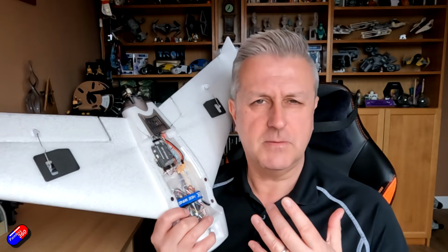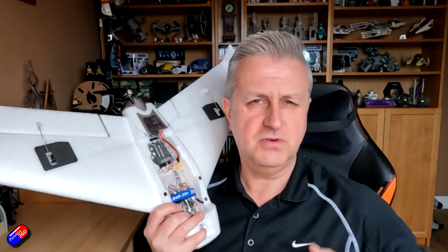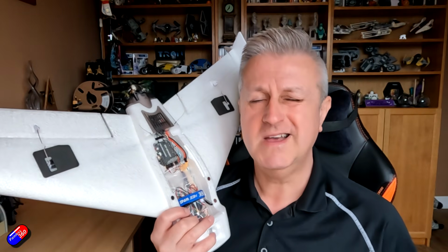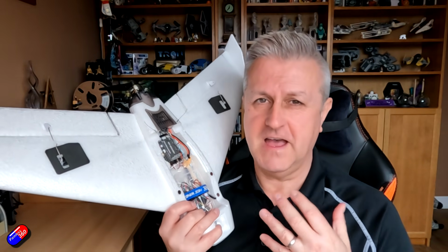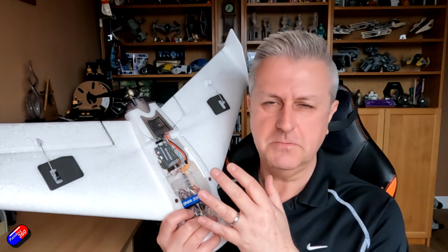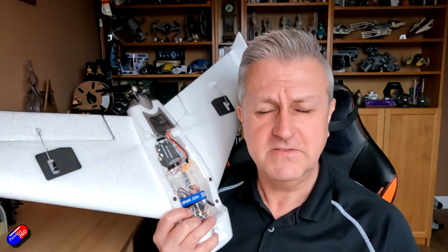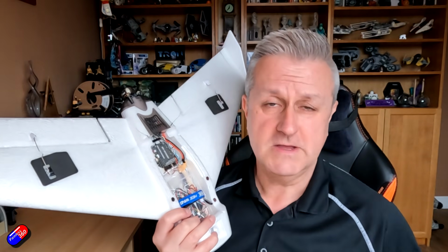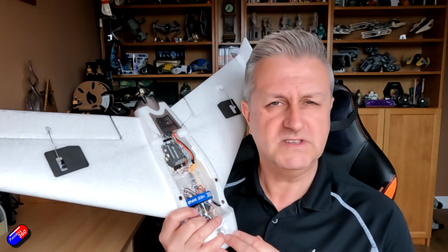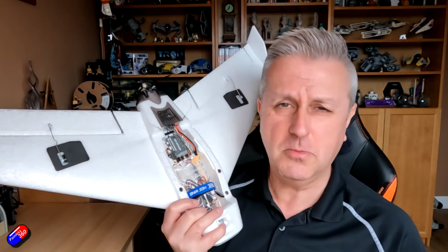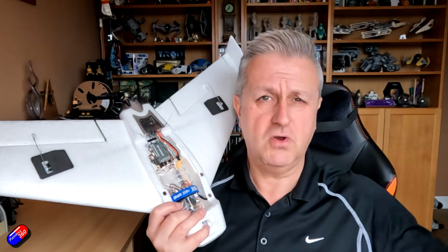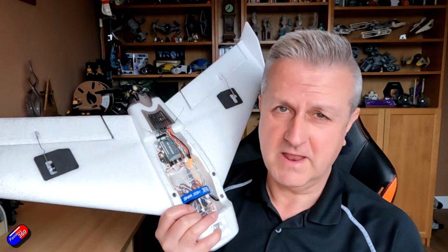Or you can set a parameter inside INAV, I'll put it down at the bottom of the screen here, that will automatically load the mission every time. Personally, I'm not a massive fan of that. Why? Well, it means that if you have several places that you fly at, the mission that's loaded might be for somewhere that's miles and miles away from where you currently are. And if you have everything set up safely, then the NAV waypoint safe distance is going to mean that you can't arm the model because it will load the mission into memory automatically, realize the first waypoint is way too far away, and basically not allow you to arm.